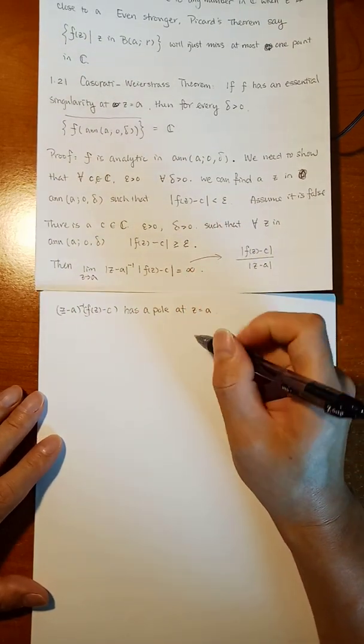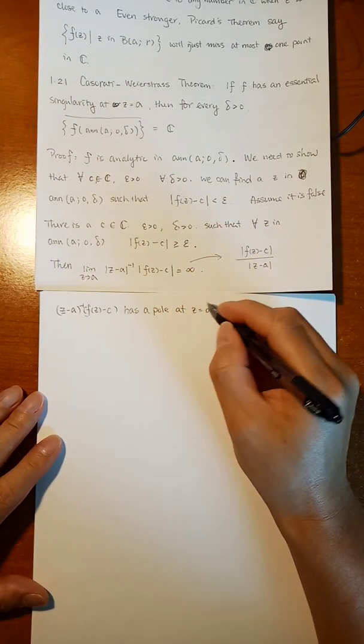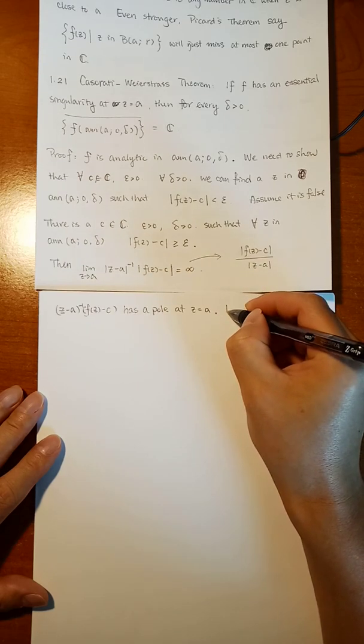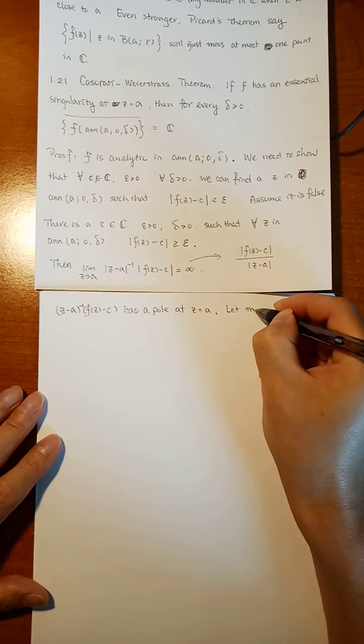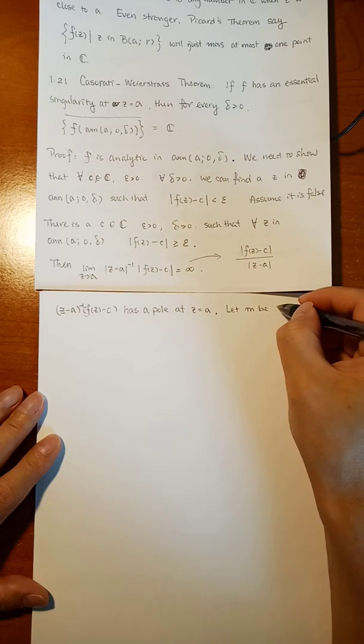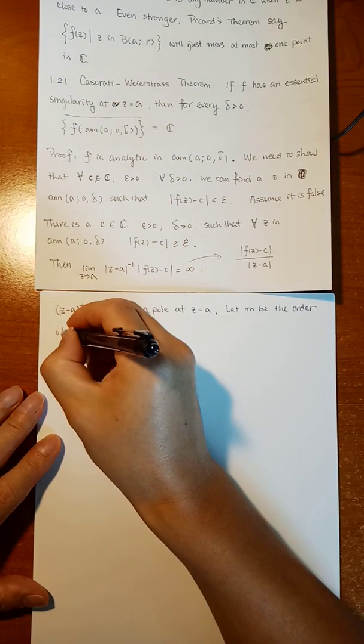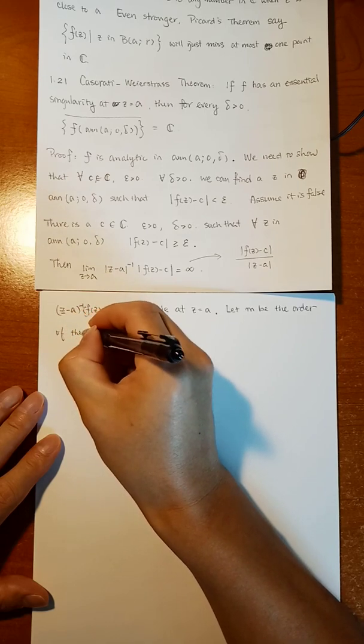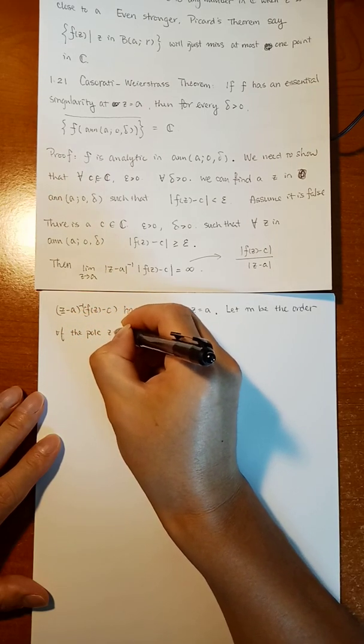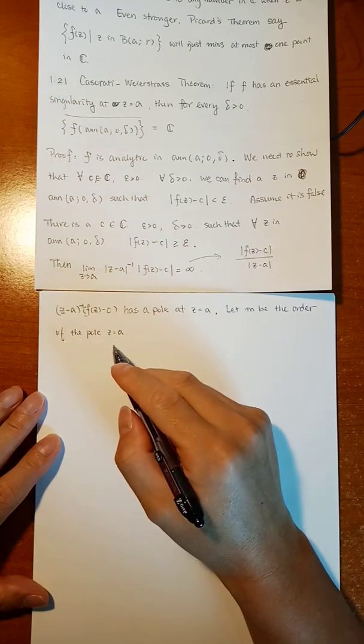The modulus will be infinity. Okay, so let m be the order of the pole. m is order of the pole.